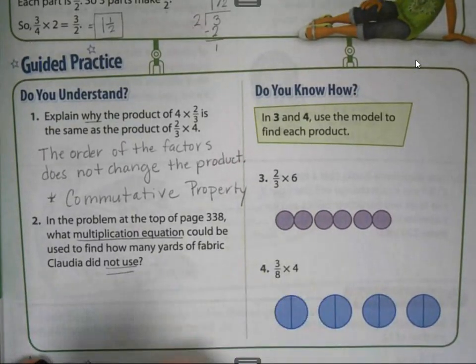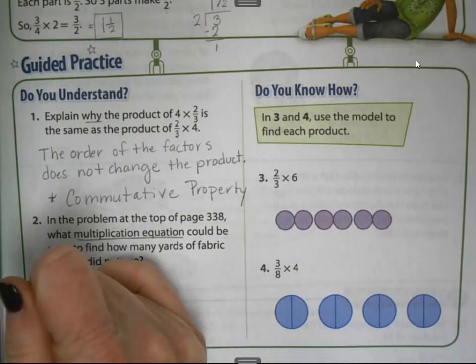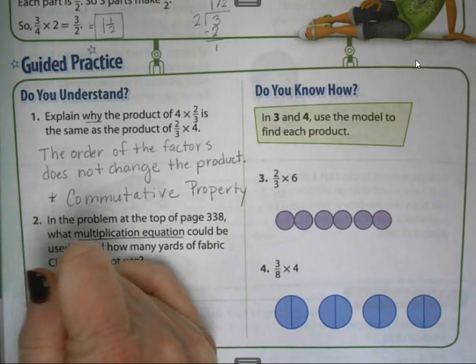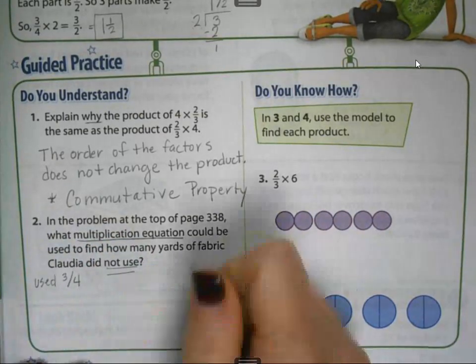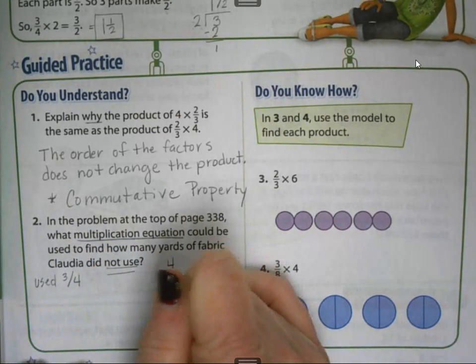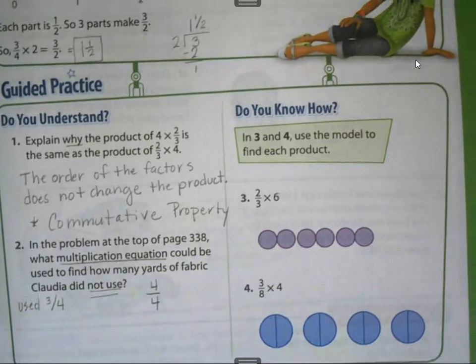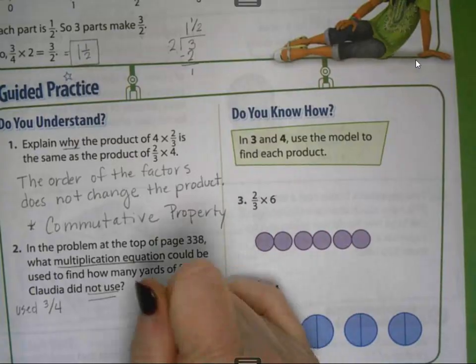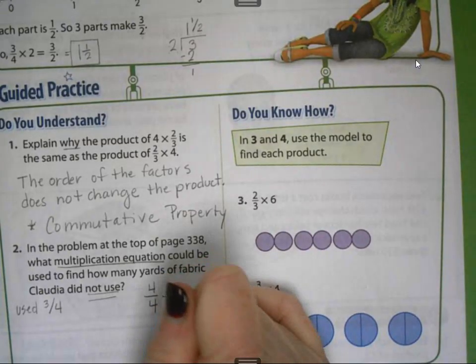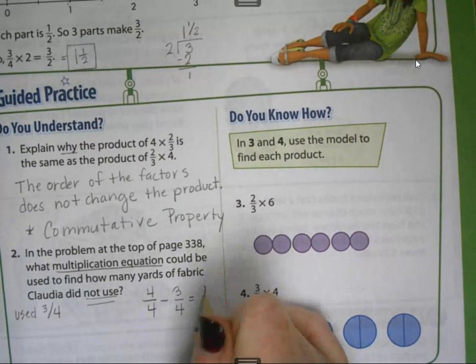Okay, so let's go back and think about some of your 4th grade concepts. If she used 3/4, I'm just going to jot this note down right here, then the whole thing would have been 4/4, right? So if the whole representation of her fabric was 4/4 and she used 3/4, that would be a subtraction. We have 1/4 left.